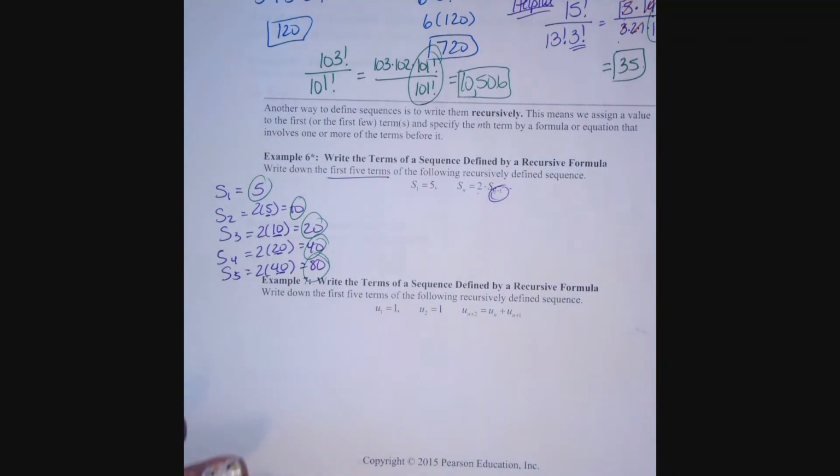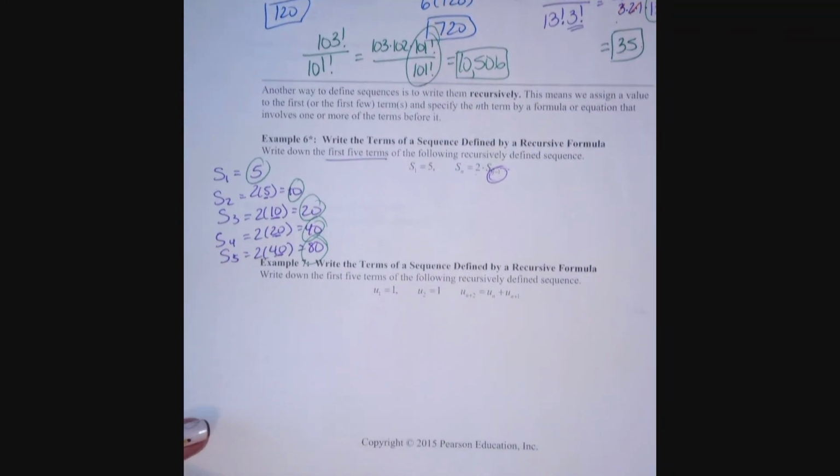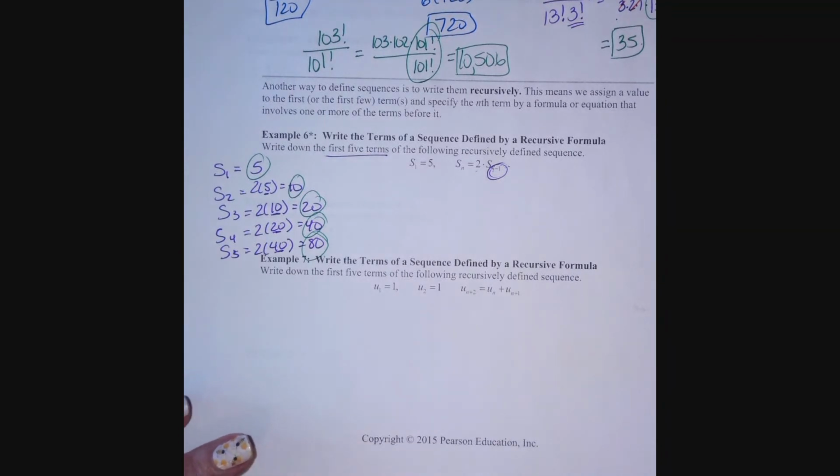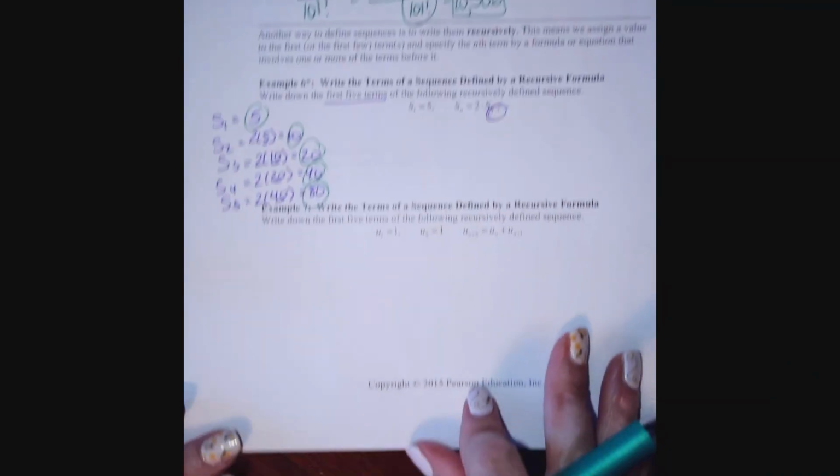And you can see I'm doubling every time. If I wanted to do the 6th term, that's going to be 160. If I want the 100th term, that is a pain because there's no way to get there except to go through all of them. So we don't like that one.